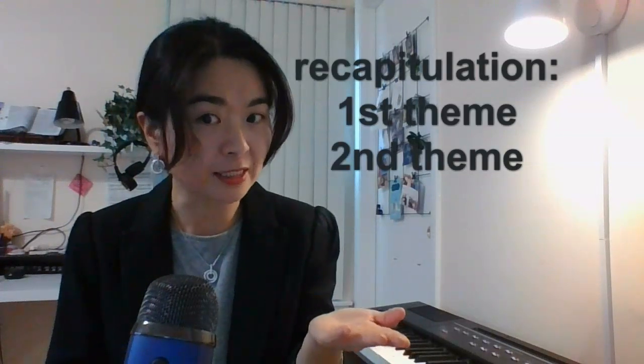In the exposition, the first section, you have 2 parts. We have more detailed parts, but we will go very simple today, so I'll just introduce you. In the exposition, we have the first theme and the second theme. In the development section, we'll just leave it as it is for now. And then in the recapitulation section, again, first and second theme. Did you get it?